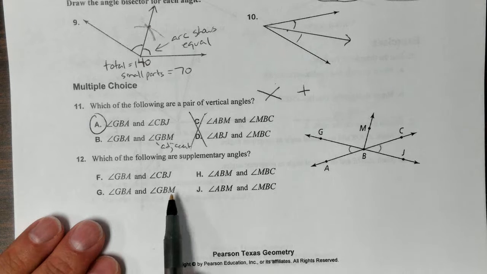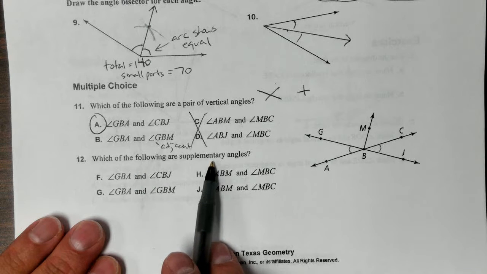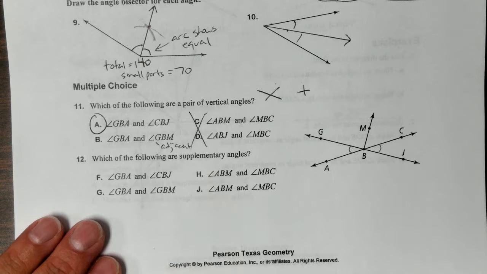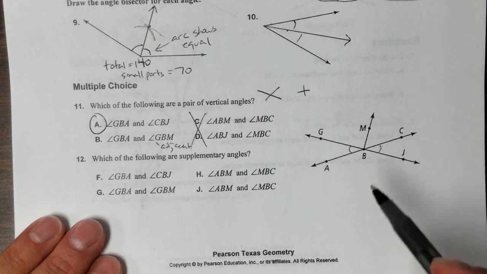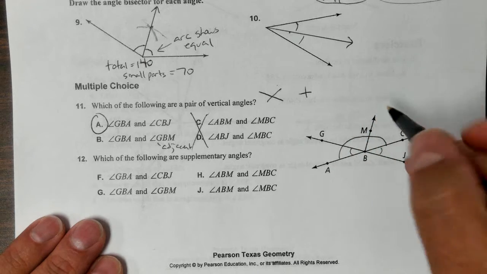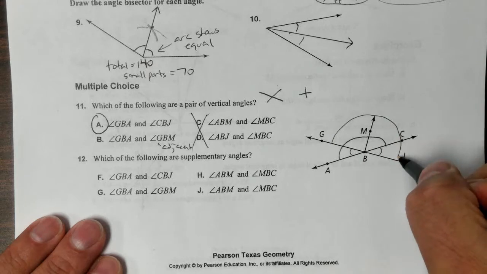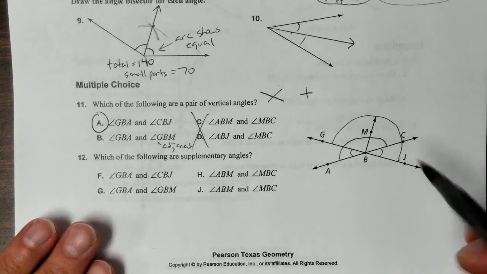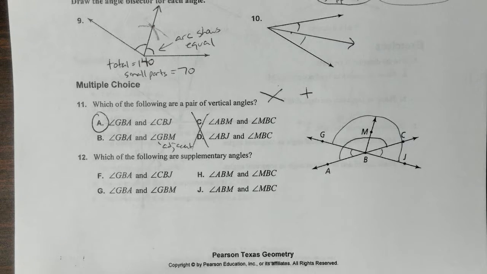Okay, number 12, which of the following are supplementary? So that means adds up to 180 or makes a straight line. So we would either have this one, which makes a straight line, or we would have this one, which makes a straight line. By the way, the size of the arc doesn't matter either. I'm just showing you a couple of choices there.